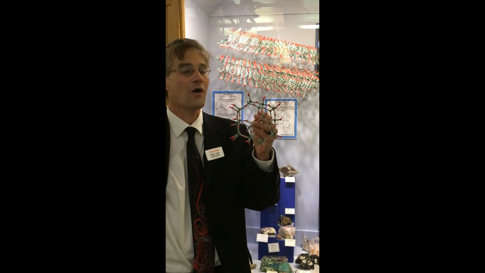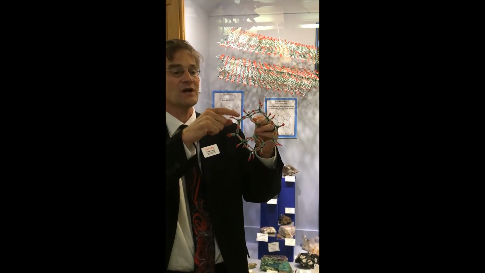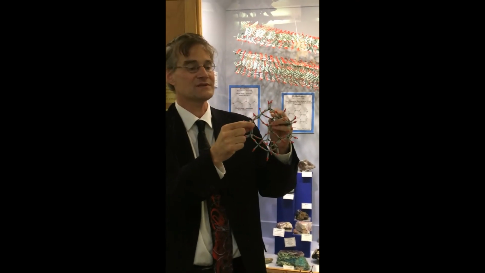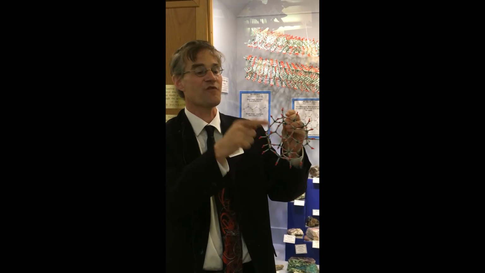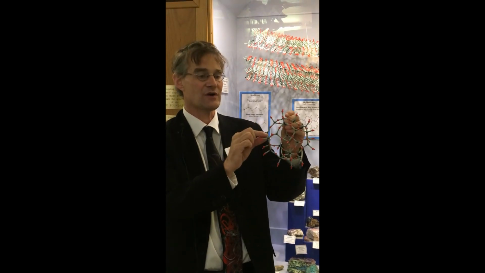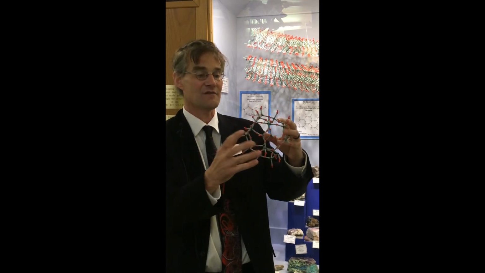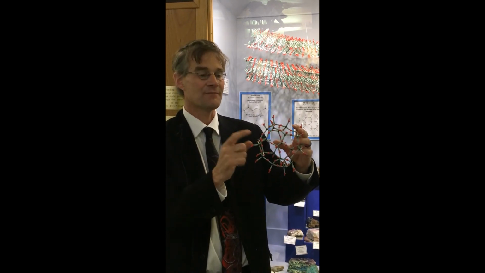Finally, there's one more kind of silicate, and those are the kind where all of the silicate tetrahedra are joined at every single point. So every tetrahedron in this structure is joined to 4 other tetrahedra by sharing an oxygen atom at each and every point. Those are called the tectosilicates. Tecto means framework, and because of this framework design, they're very, very strong. Quartz is an example of a tectosilicate.